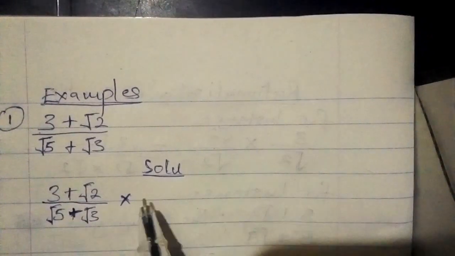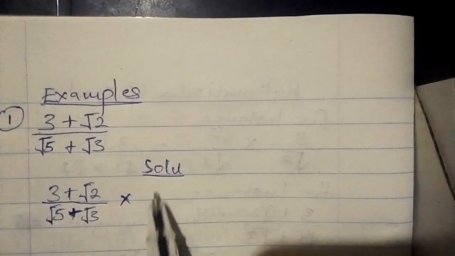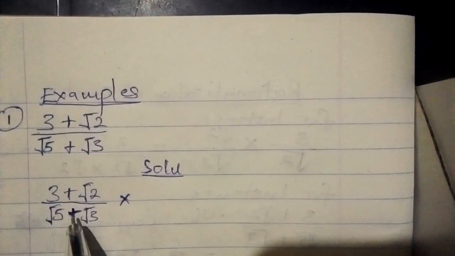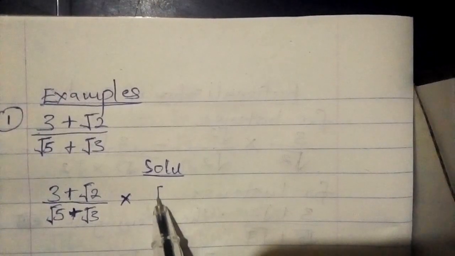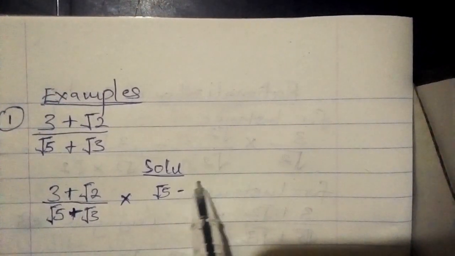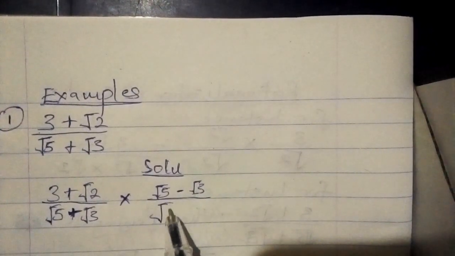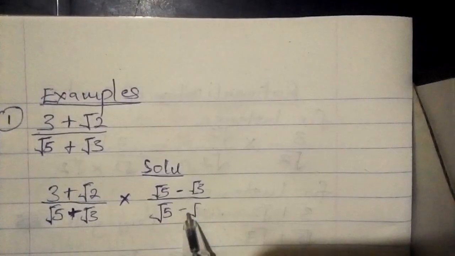The sign will change. Everything here we'll repeat up and down, but the sign is the only thing that will change. So now I have (root 5 minus root 3) all over (root 5 minus root 3).